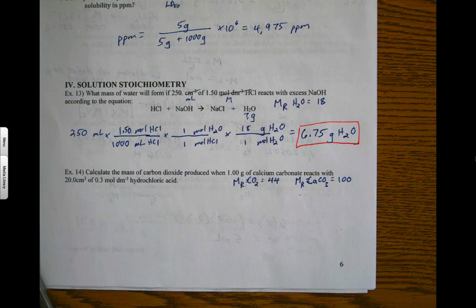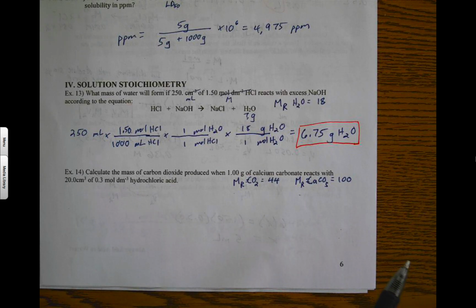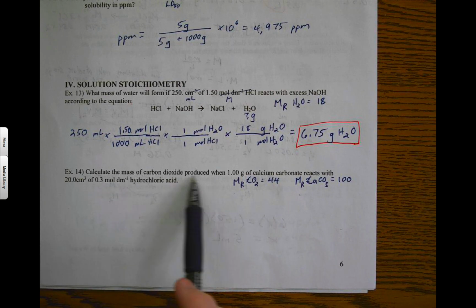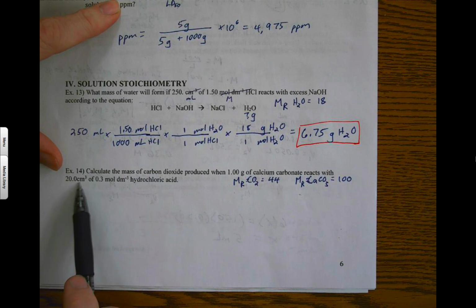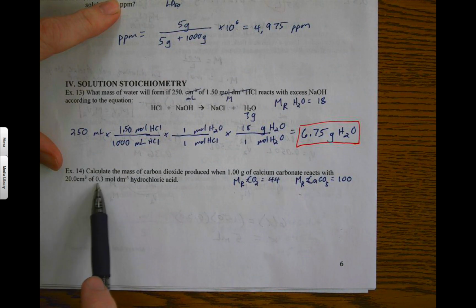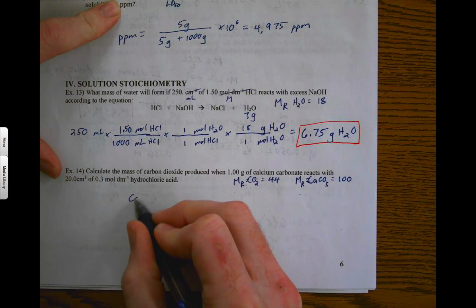Now, this one's pretty much the same. The mass of carbon dioxide produced when 1 gram of calcium carbonate reacts with 20 milliliters of 0.3 molar hydrochloric acid. So first you'll need to write the equation.